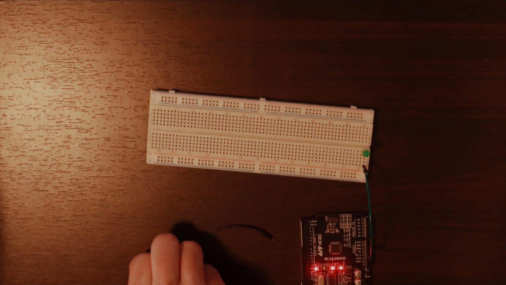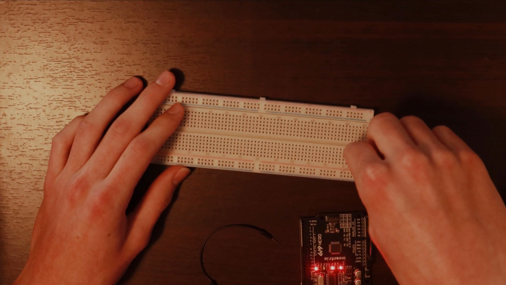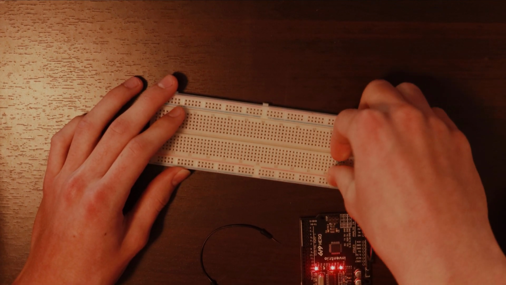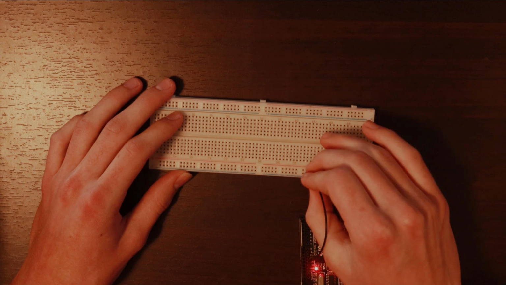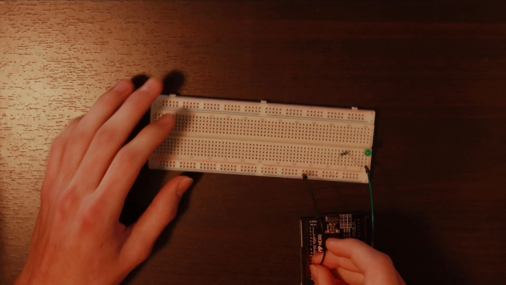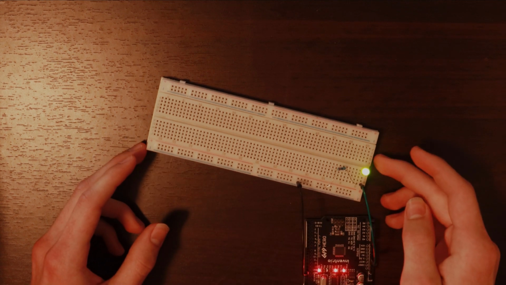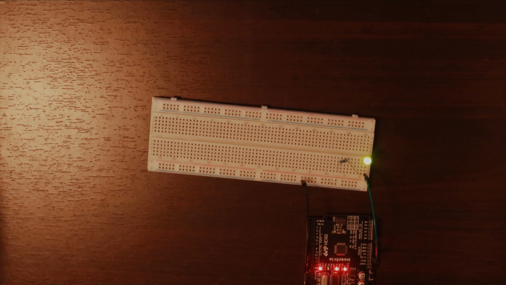Then, let's take this resistor and connect it from the other leg of our LED to any of the pins on this blue strip here. All of them are connected, so we can take a wire from any of the other ones and connect it to a ground port on our Arduino, labeled GND. Now, our LED lights up.